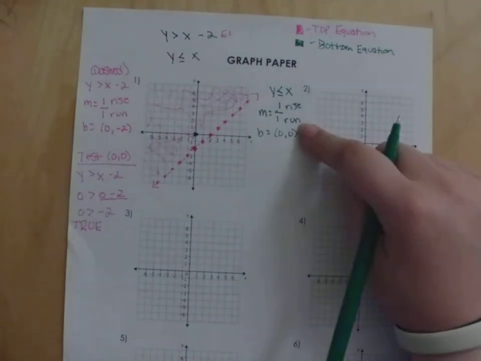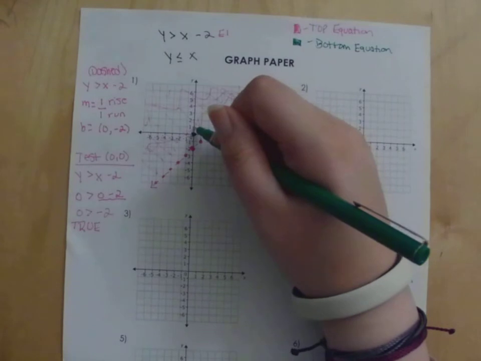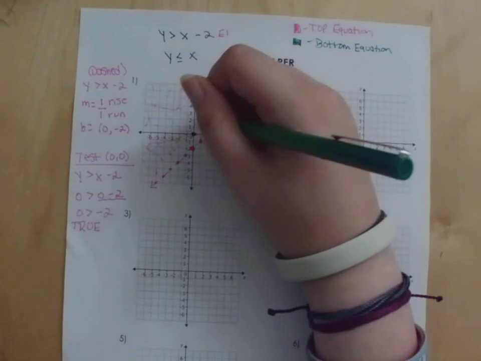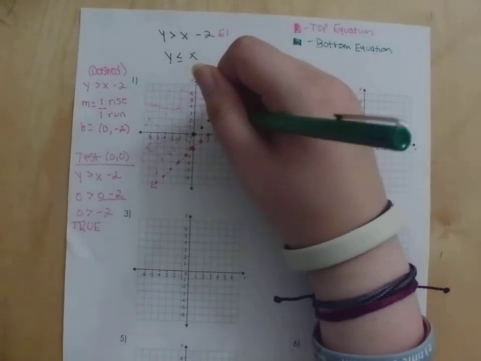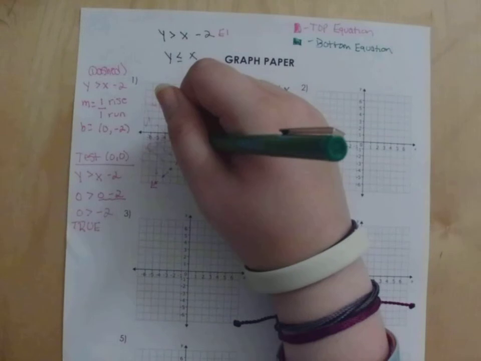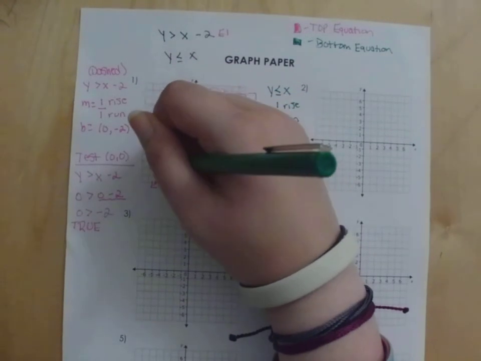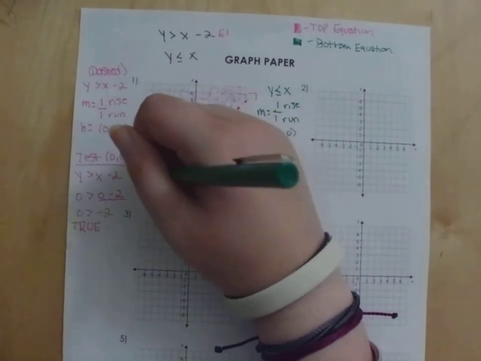And then our rise over run is the same as the last one. So we're going to go up 1 and to the right 1. Up 1 and to the right 1. Up 1 and to the right 1, or the opposite, down 1 and to the left 1. And we want to do that all the way across our graph.